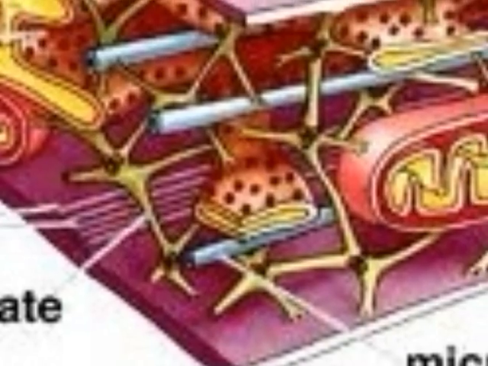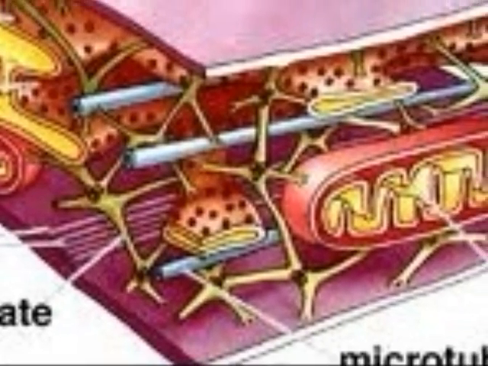The next organelle is microtubules, which is the cytoskeleton. This helps support the cell. This is also known as a network of protein filaments that helps the cell maintain its shape.